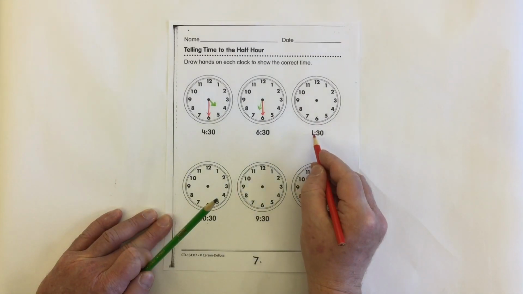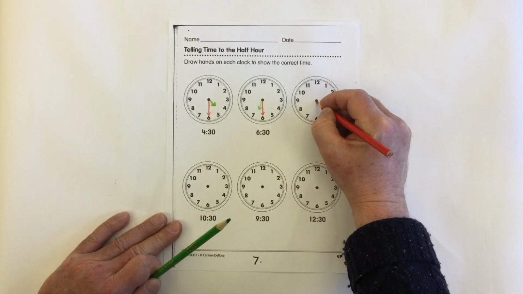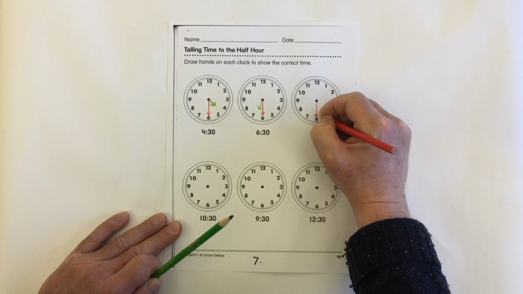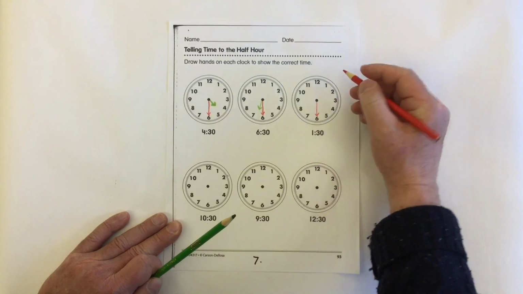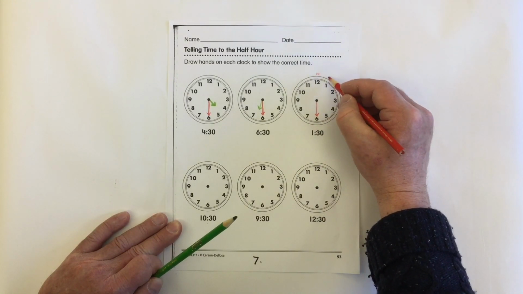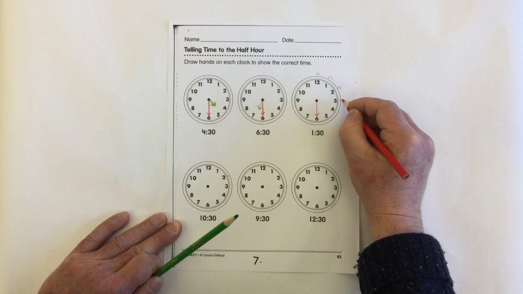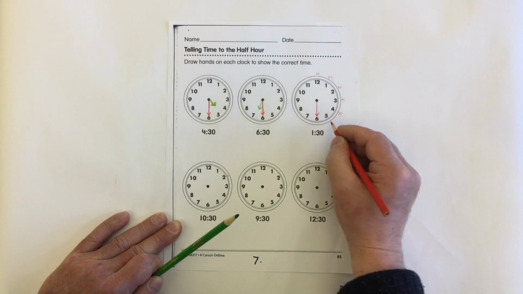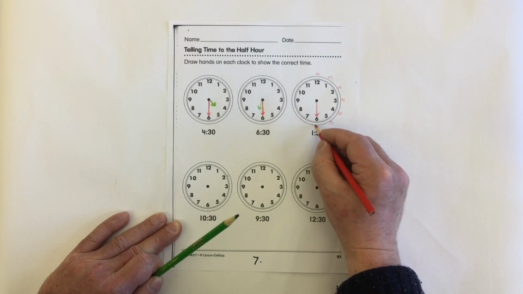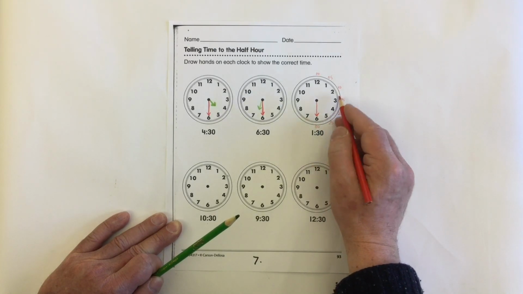Here we go with 1:30. 30 minutes is the long minute hand pointing down to the 6, right? Because remember, we've got 0 up here, 5 minutes, 10 minutes, 15 minutes, 20 minutes, 25 minutes, 30 minutes. There's 5 minutes between each number.